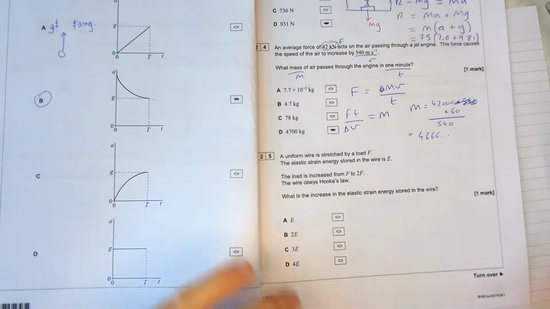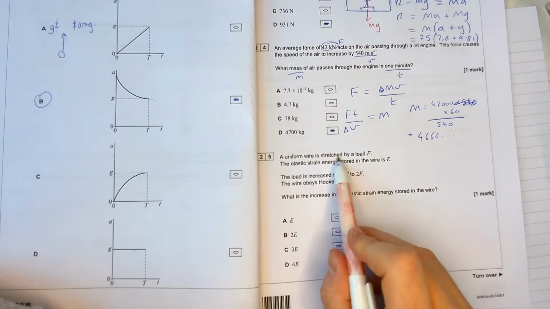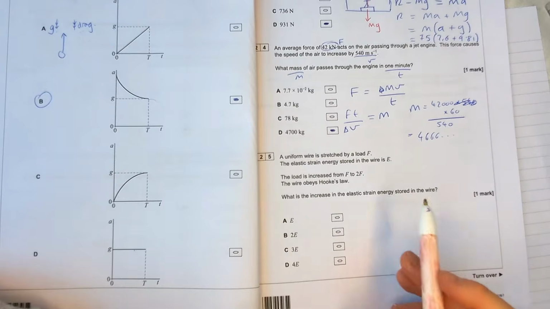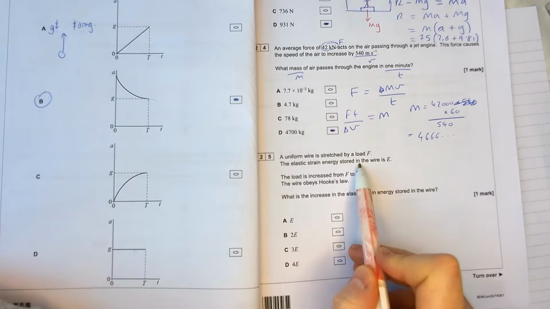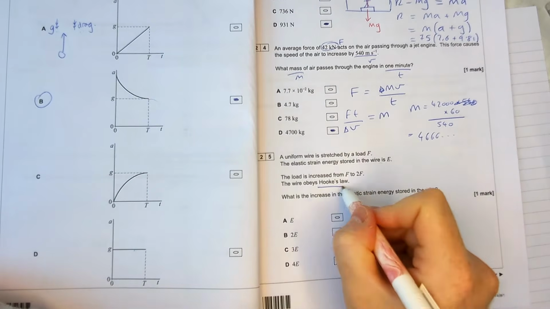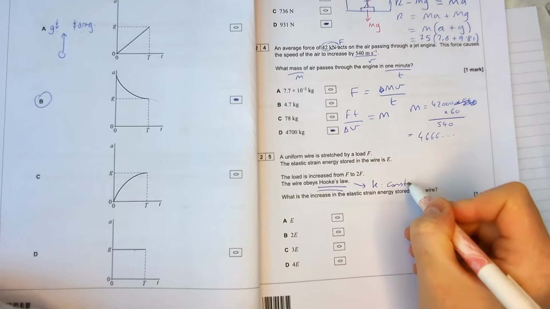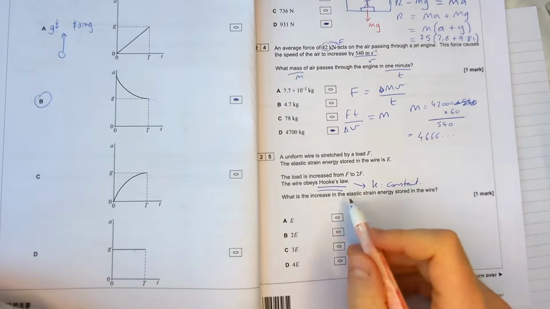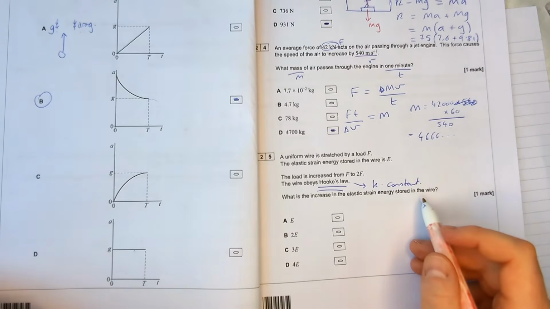This next question, the style catches people out quite a lot. It's after a wire that's being stretched, there's a really important word in here that catches people out. So a uniform wire is stretched by a load F. The strain energy is E. The load increases from F to 2F, and it obeys Hooke's law. So when it obeys Hooke's law, that means K is constant. So spring constant is the same throughout. What is the increase in elastic strain energy stored in the wire?